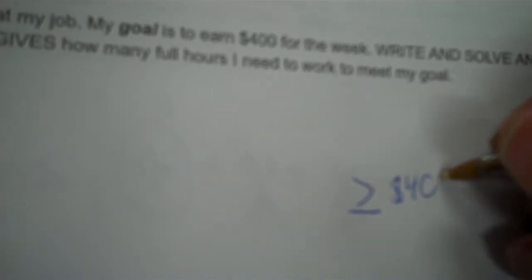Okay. I earn $12 per hour at my job. My goal is to earn $400 for the week. Write and solve an inequality that gives how many full hours I need to work to meet my goal. There's that word goal again. What number is the goal? $400.